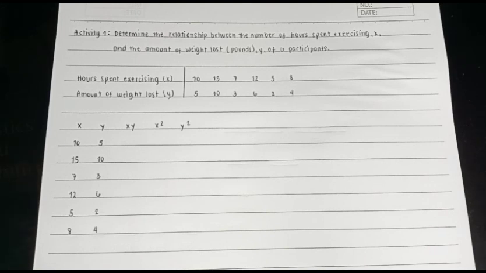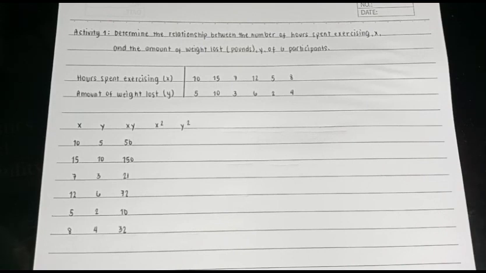of weight lost. Proceed na agad tayo sa XY since nakaayos naman na yung values ng X and Y natin. So, to get the product of our X and Y, i-multiply lang natin yung value ng X natin sa Y. And ayan, nakuha ko na yung value ng XY natin or yung product ng X and Y natin.